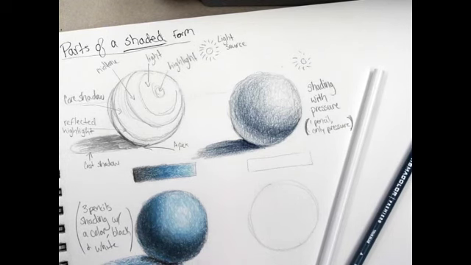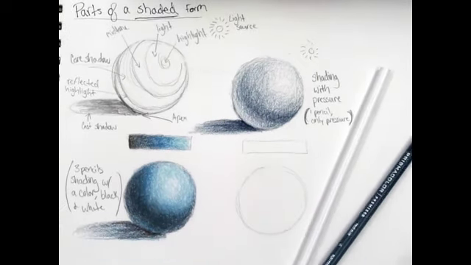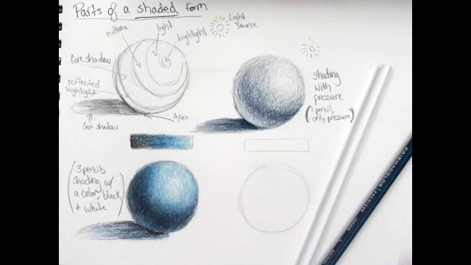Right at the apex of that shadow is going to be nice and dark. Then I can fade those shadows out. Oh, hopefully that wasn't too far off the screen.